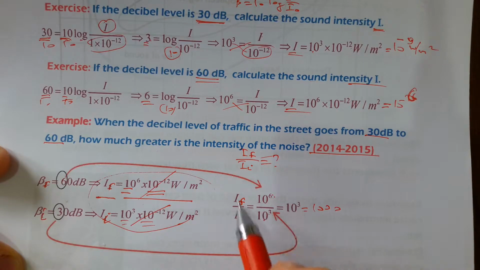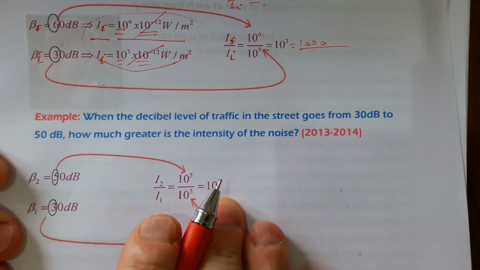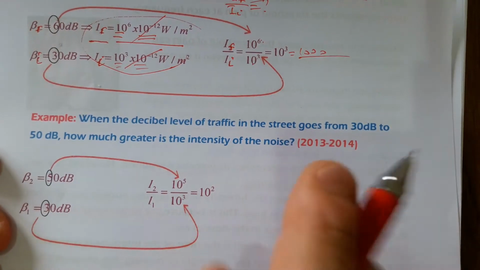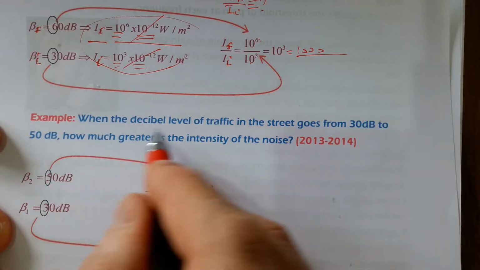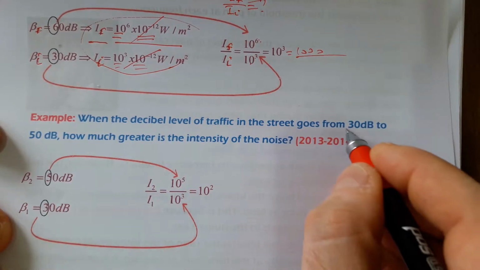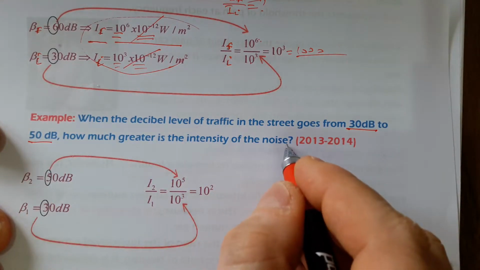So which means the sound intensity of noise increases by a factor of 1000. You can do the equations in the same manner as well. For example, this is another equation, asked in the 2013 and 2014 year. When the decibel level of traffic in the street goes from 30 decibel to 50 decibel, how much greater is the intensity of the noise?